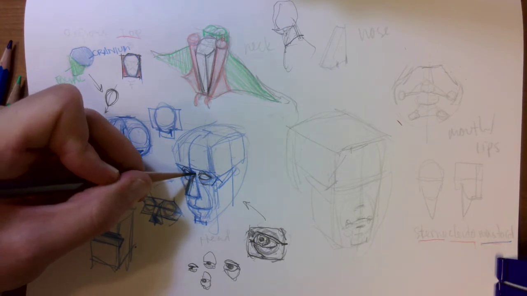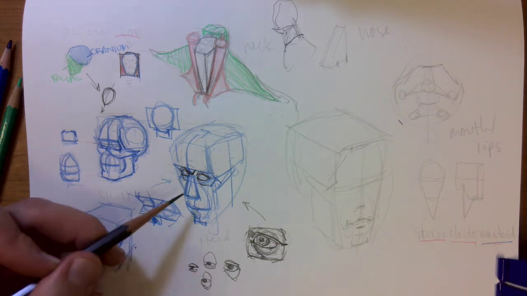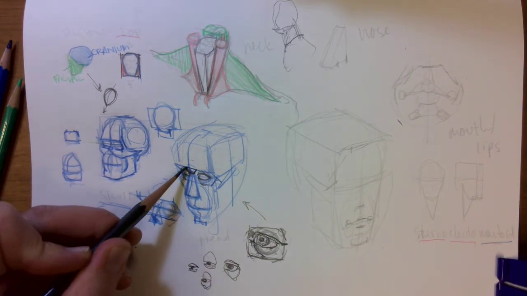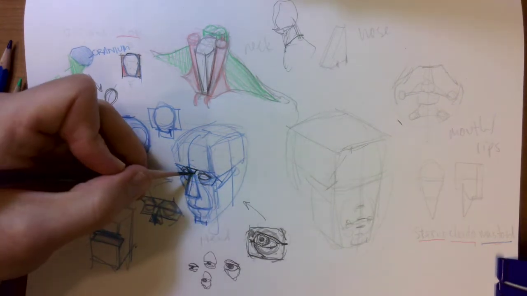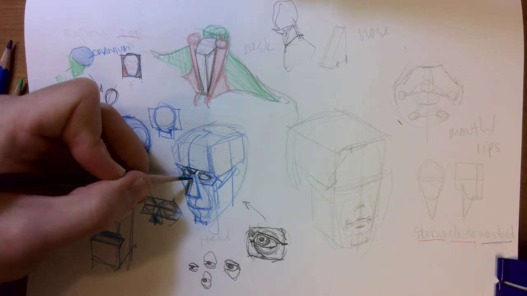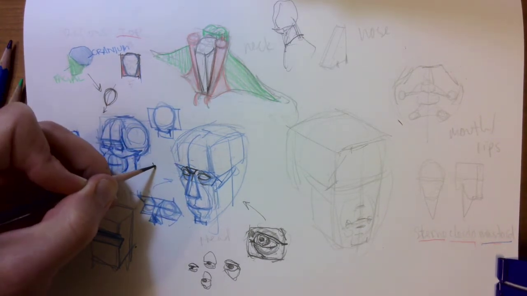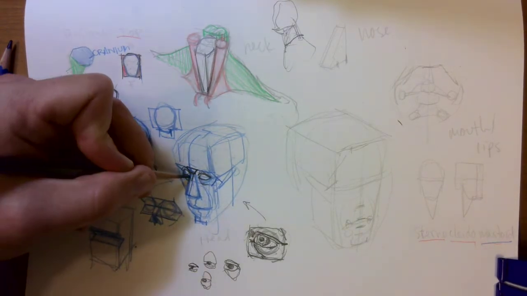Here we have what I believe is called supercilious. So this angle in the middle of the eyes, the bridge of the nose, we can call it, angles in and then angles back out. That also varies, of course.